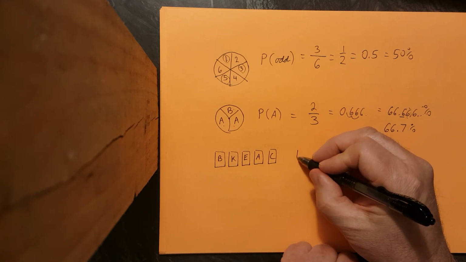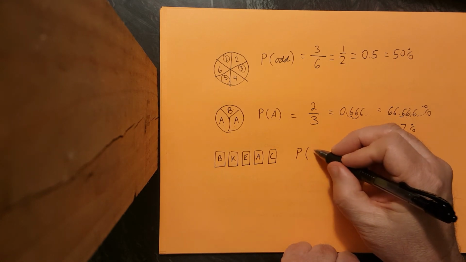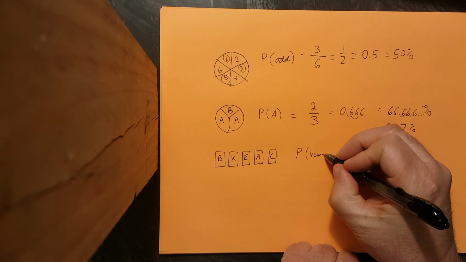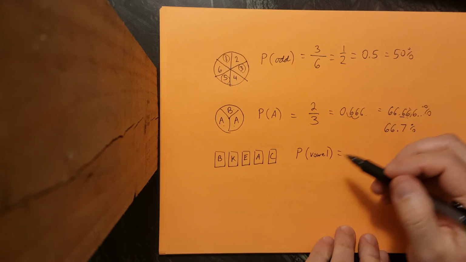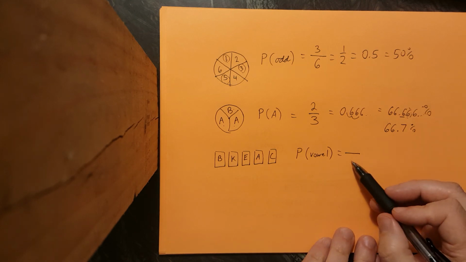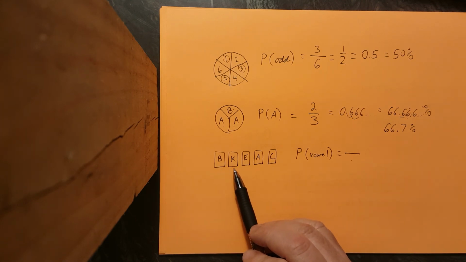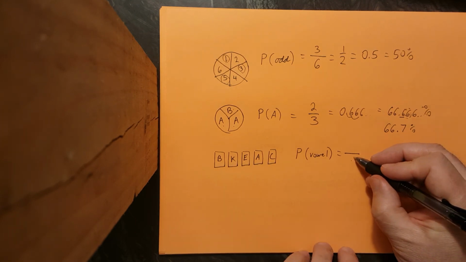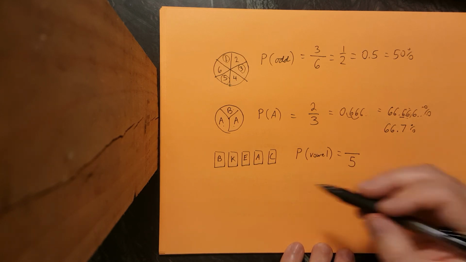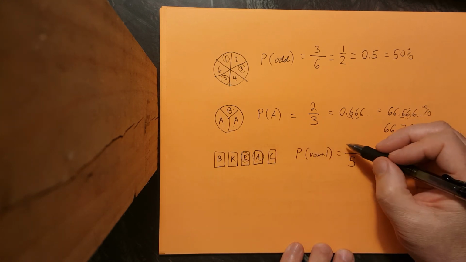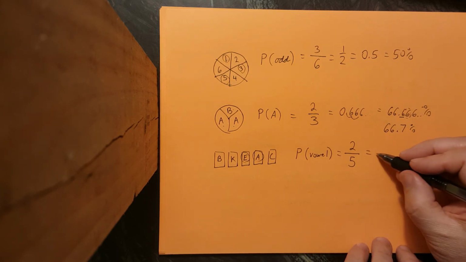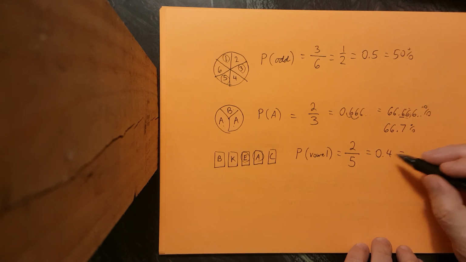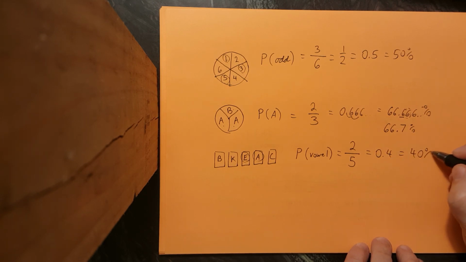Then they might say, okay, what is the probability of a vowel? Well, probability is number of total outcomes on the bottom. 1, 2, 3, 4, 5. How many of them are vowels? E and A are both vowels, so the probability is 2/5. Do 2 divided by 5, you'll get 0.4 as a decimal, or 40%.